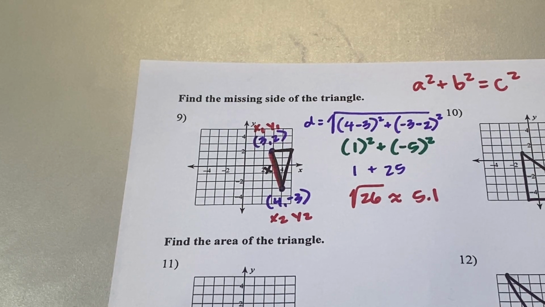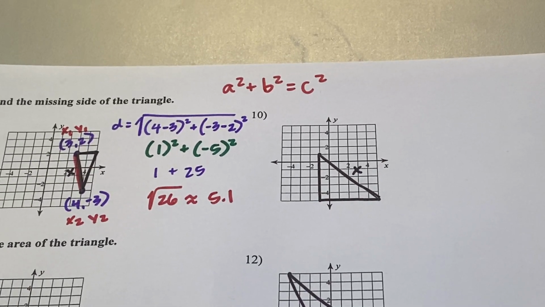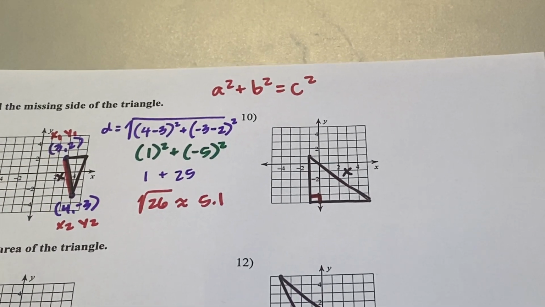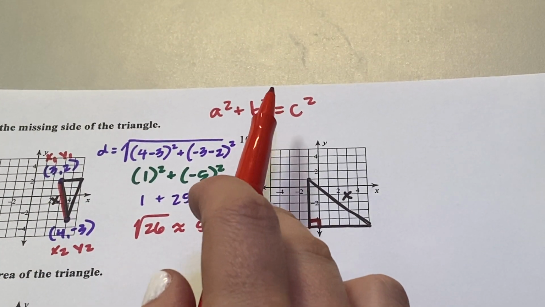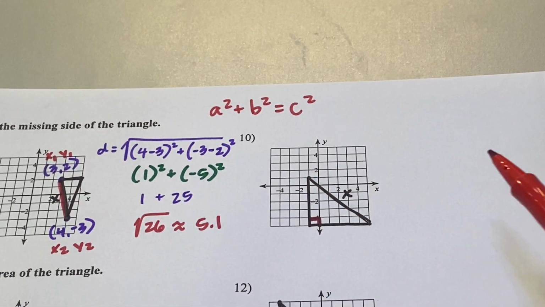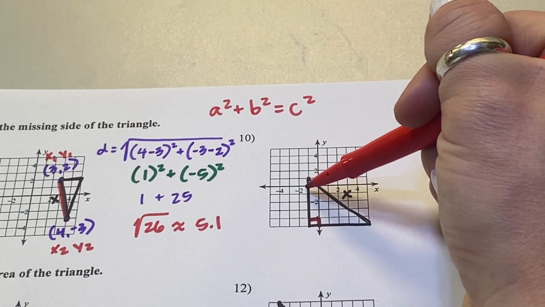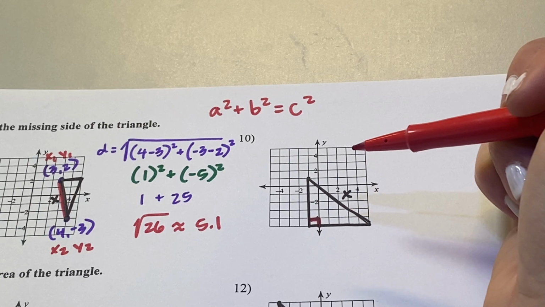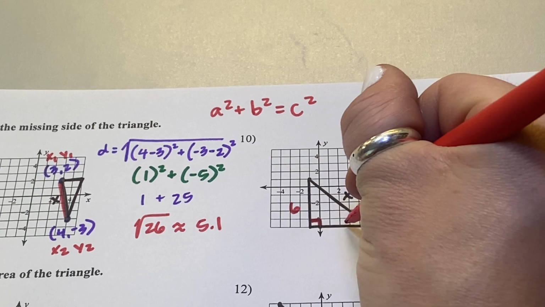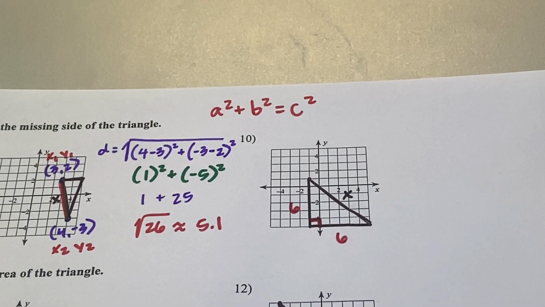Number 10. Is this a right triangle, you guys? Yes, it is. So what can we use instead of the distance formula? Pythagorean theorem. Okay, so we need to know what my A and B sides are, though. Well, you can just count up the spaces. What are my A and B sides? Who's got this side? How many spaces? What do we got? 6. And what about my other side? 6 as well.